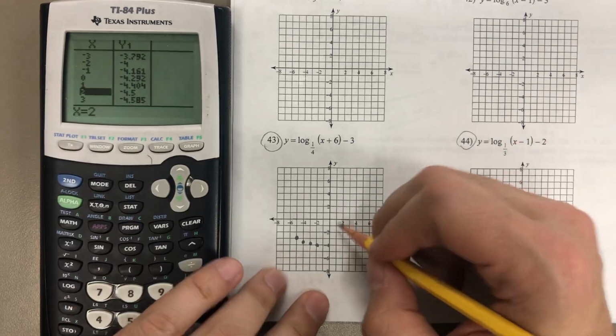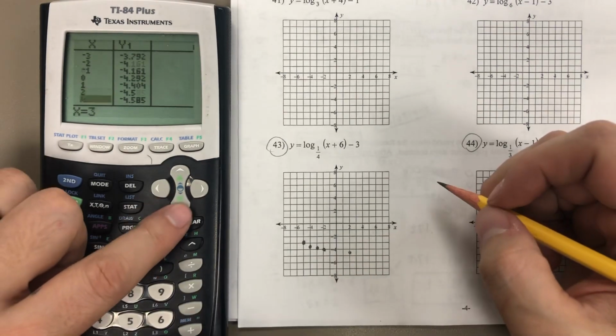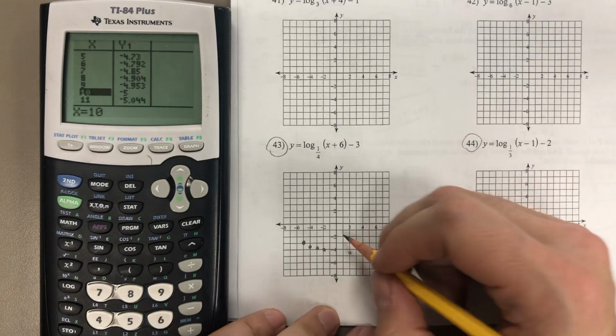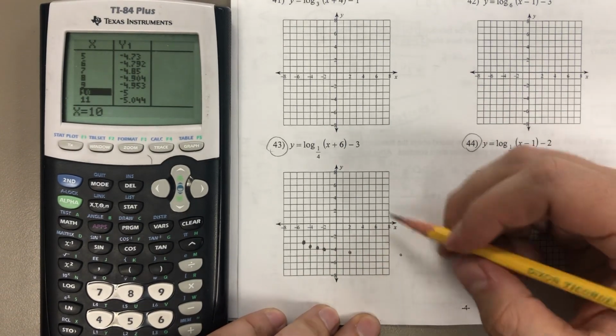Let's see what other ones I have. 2, negative 4.5, so over 2, down 4.5. Any other ones that I want to graph out? Yeah, there's one: 10, negative 5. It looks like 10, negative 5 is a bit off the graph, but you can kind of get an idea of what's going on.